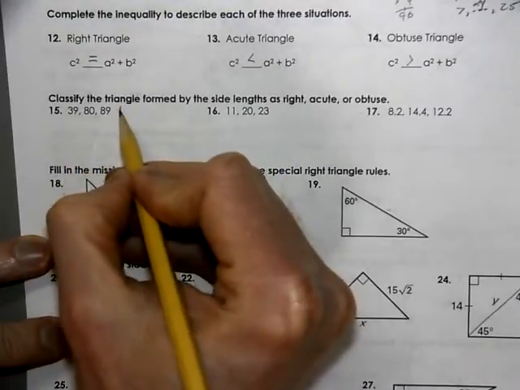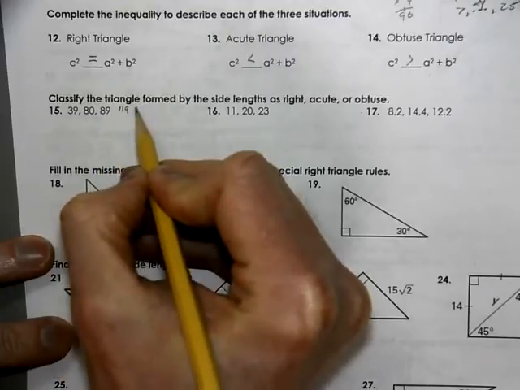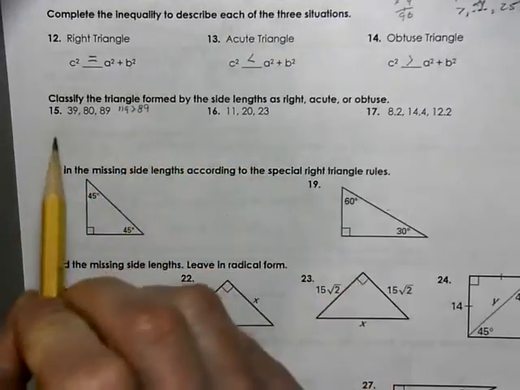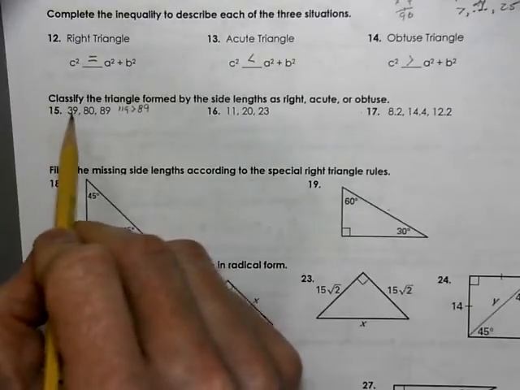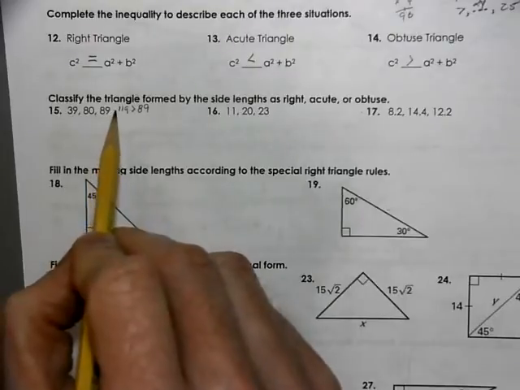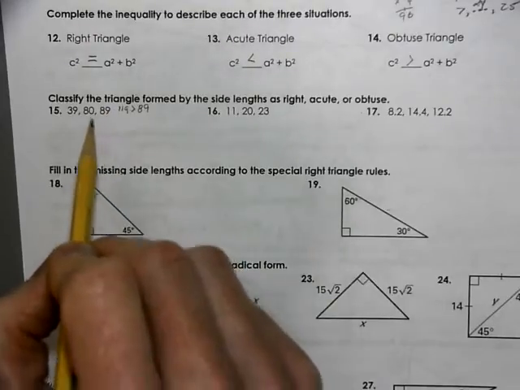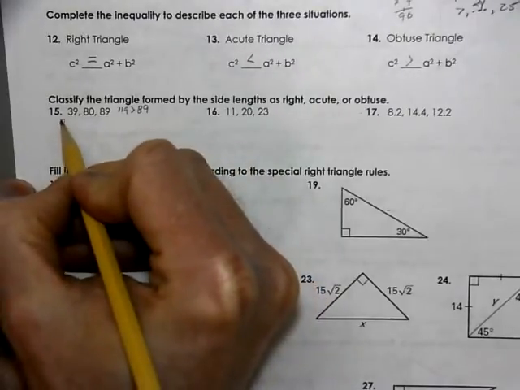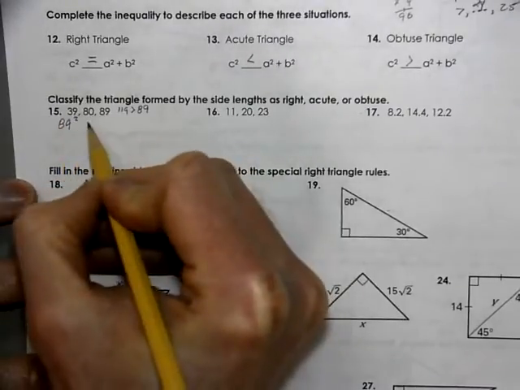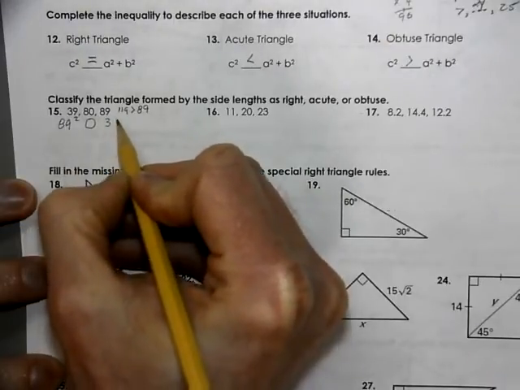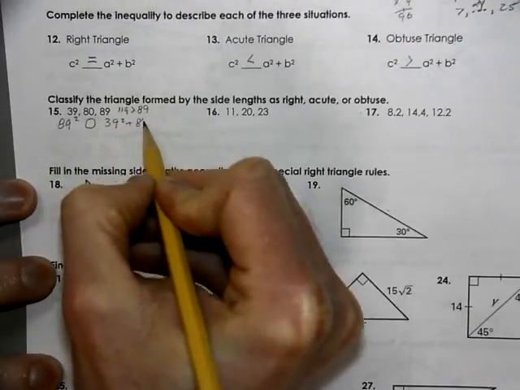And I see that this is 119. And 119 is greater than 89. So first of all, we're testing with the smallest sides to be sure that they're bigger than the largest, just to verify if it is truly a triangle. So yes, this is a triangle. Next, we're going to take the largest side and compare it. I like to use the circle to represent that. 39 squared and 80 squared.